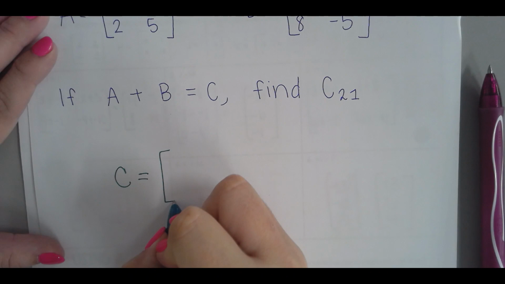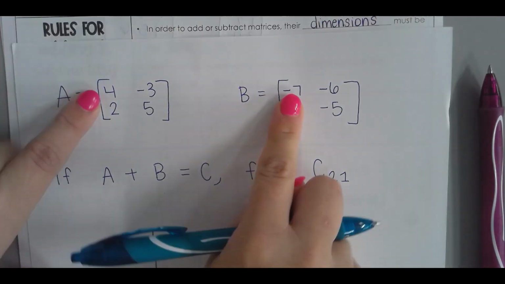So what we make by adding A and B. So 4 plus -7 is what? -3.